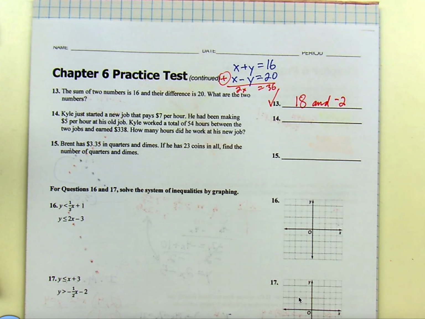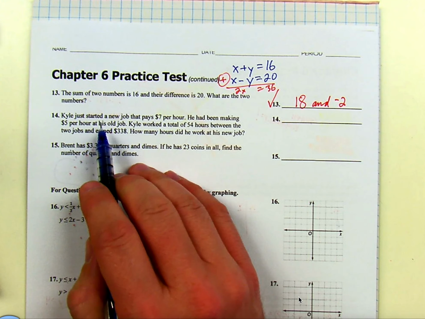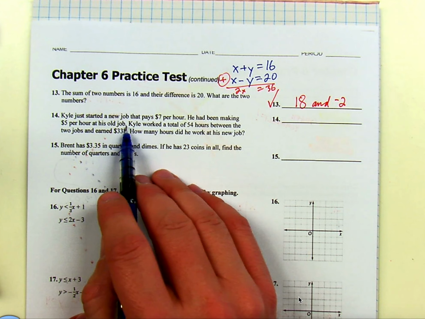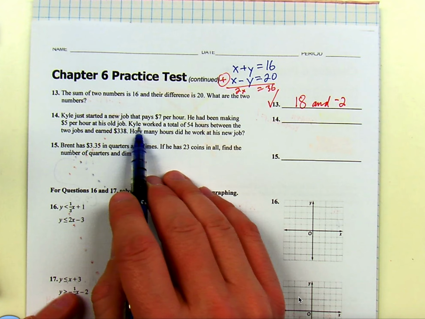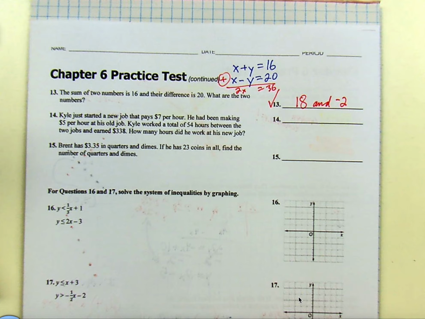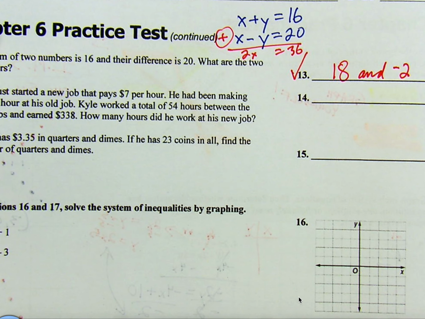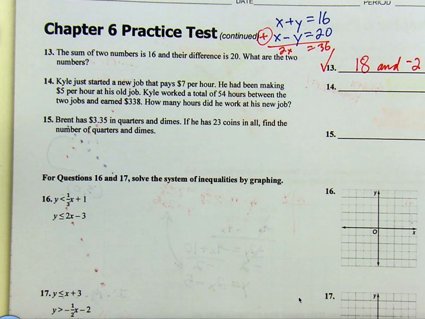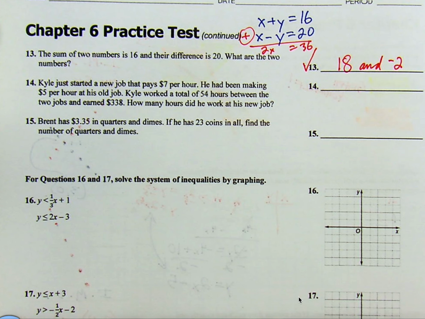All right, the challenging word problems are going to be number 14 and number 15 about Kyle and Brent. We got to make equations out of these. Kyle started a new job, $7 an hour. He was making $5 an hour. Set that aside. We don't need that yet. Kyle worked a total of 54 hours. Okay. Between the two jobs. So, job 1 and job 2, the total number of hours added up to 54.